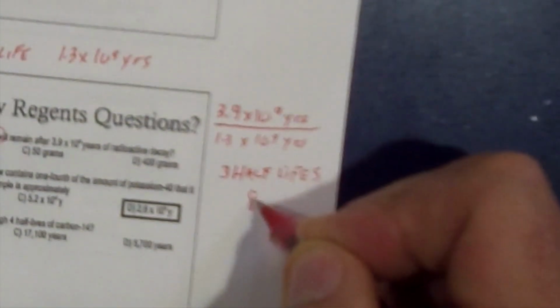If we start off with an 800-gram sample, after 1 half-life, we'll have 400 grams. After 2 half-lives, we'll have 200 grams. After 3 half-lives, we'll have 100 grams. Due to radioactive decay, an igneous rock sample now contains 1/4 of the amount of potassium-40 that it originally contained. The age in years of this rock sample is approximately?